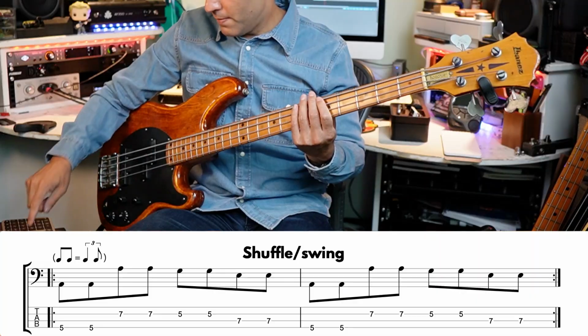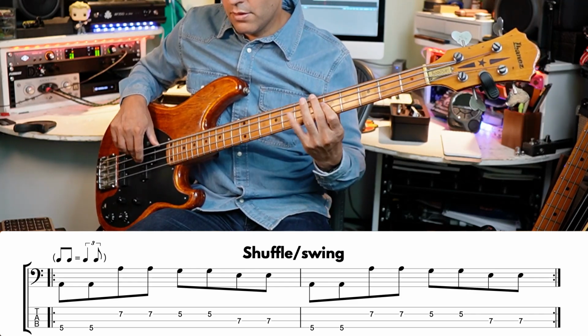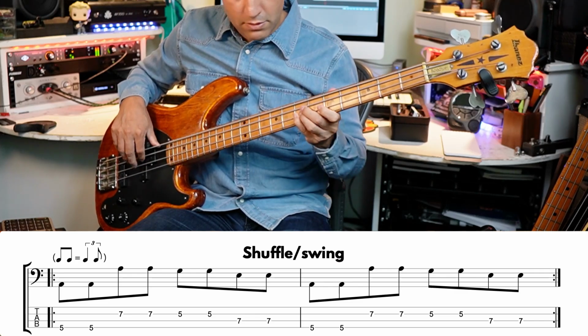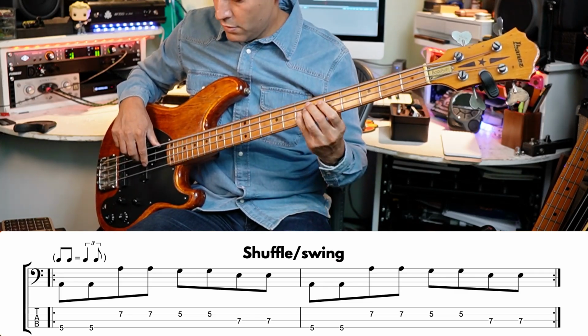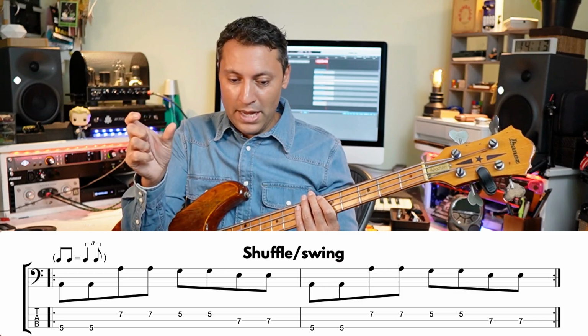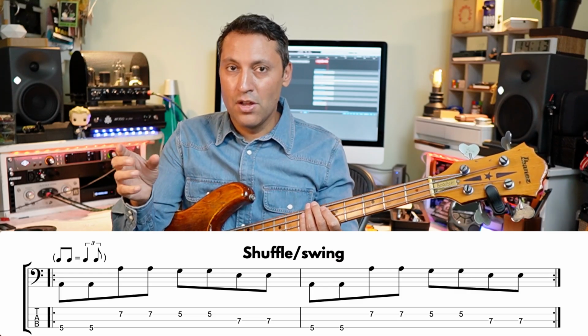Now let's see what happens when we take 8s, but this time we apply a shuffle to them. This is a common feel found in jazz as well, and it's where you take 2 8th notes, but they're now not straight. If you look at that symbol there, we've got 2 8th notes equals a quarter note and an 8th, but with a funny 3 on top.